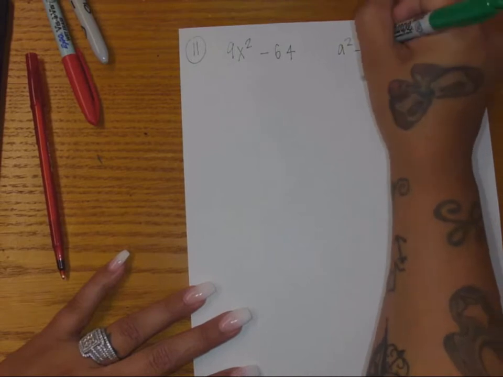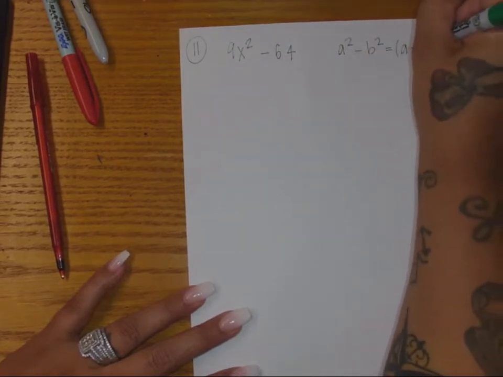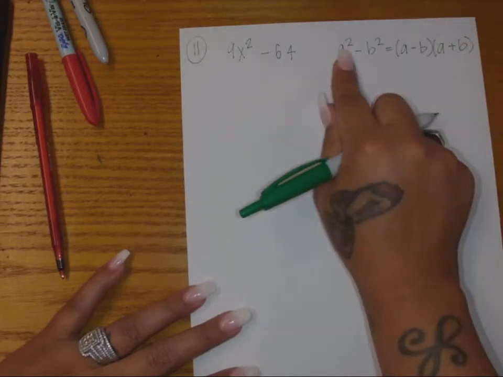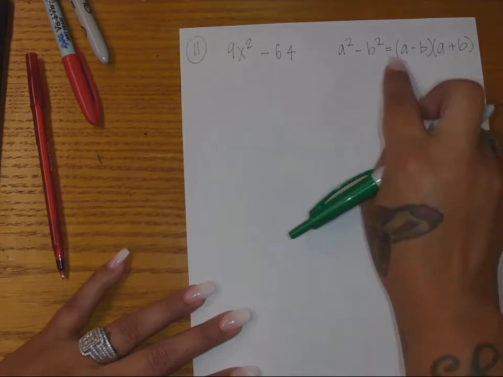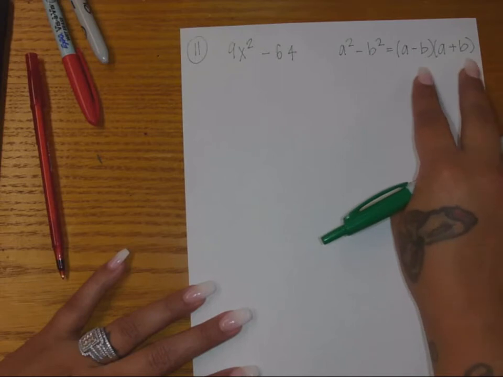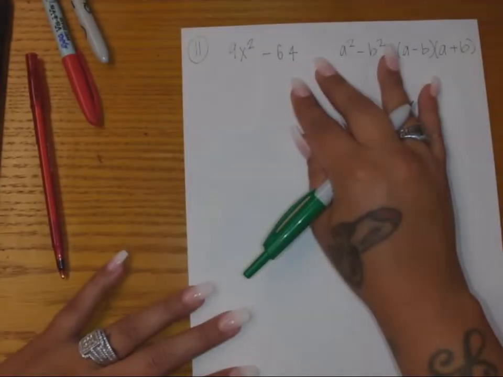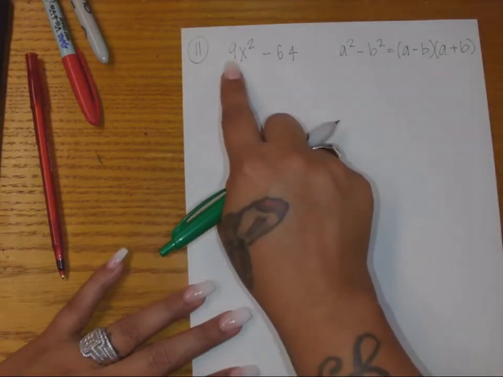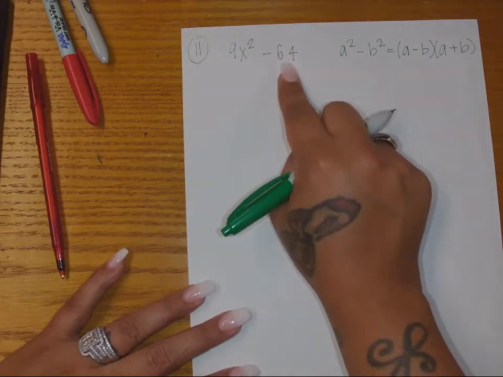Difference of squares says that if you have a squared and b squared, you can use this nifty little template right here. You actually take the square root of your first term and it'll be placed at the beginning of both of your parentheses. Then you take the square root of your second term and it's placed at the back of both of your parentheses. I hope you can see the screen. If you agree with me, 9 is a perfect square, x squared is a perfect square, and 64 is a perfect square.